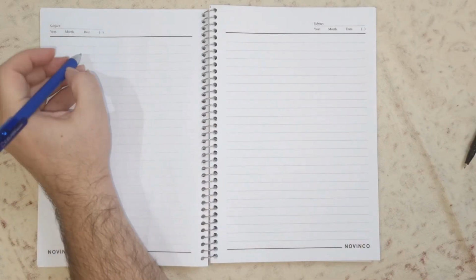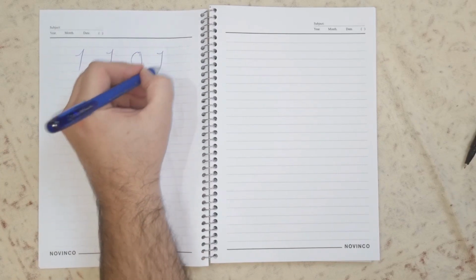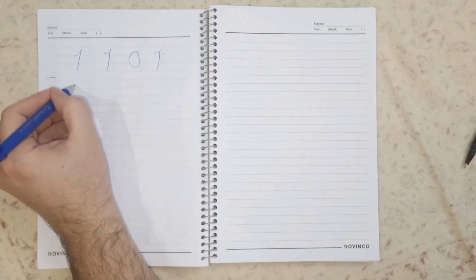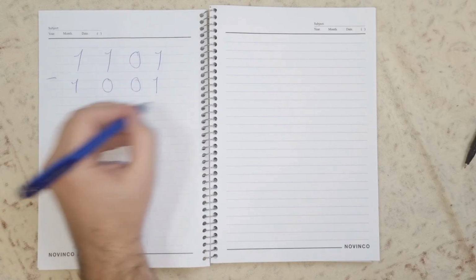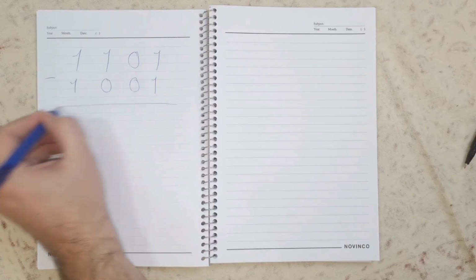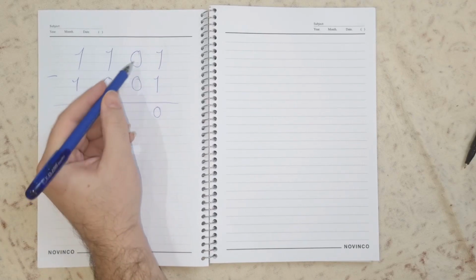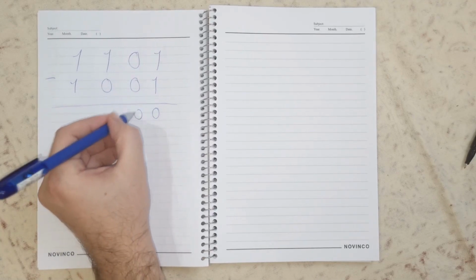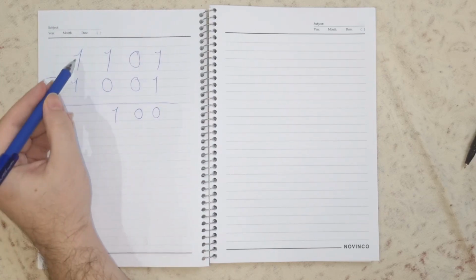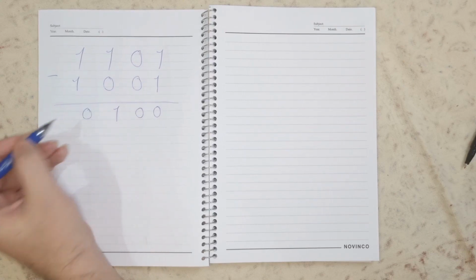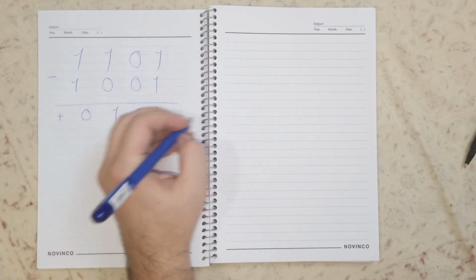There is a subtraction: 1101 minus 1001. 1 minus 1 is 0. 0 minus 0 is 0. 1 minus 0 is 1. And 1 minus 1 is 0. The result is a positive 4.